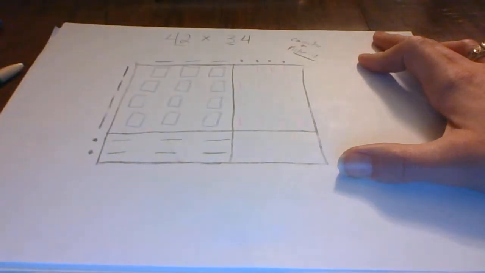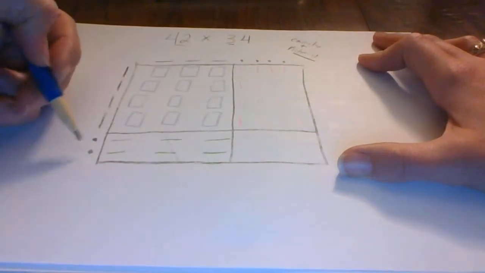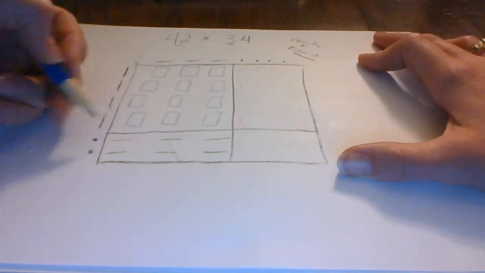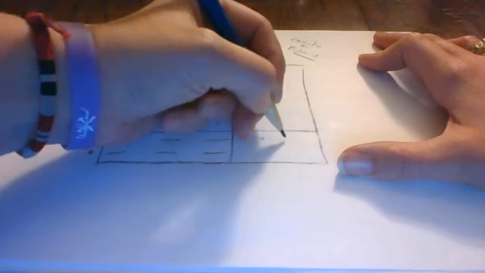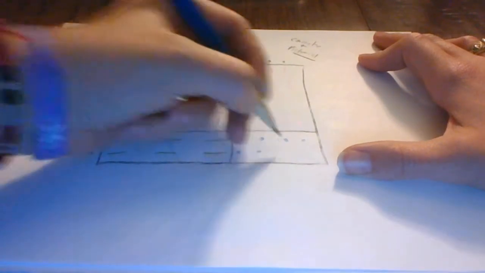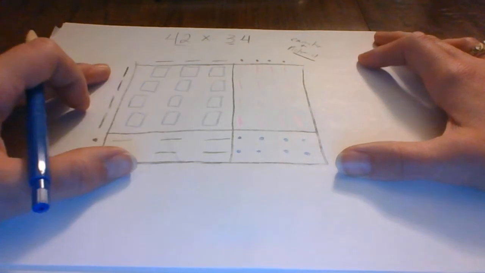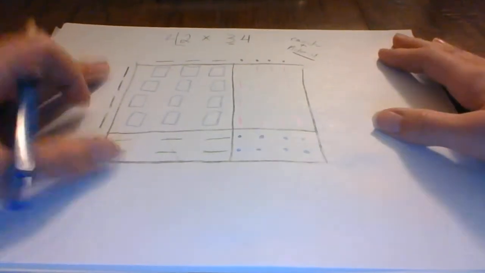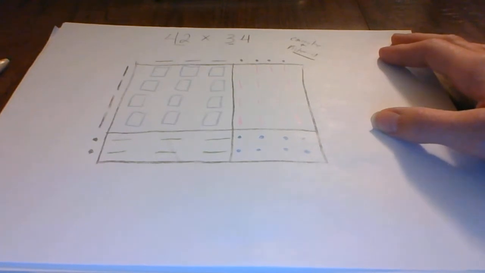Okay, and then the last square that I have are the ones from 34 and the ones from 42. And so 1 times 1 is 1, and I draw that for each one. And there you have it. And so now if I add up all the base 10 blocks, I will get my answer.